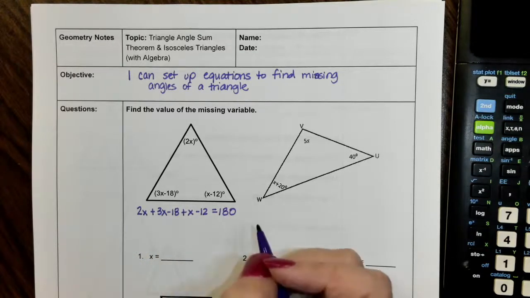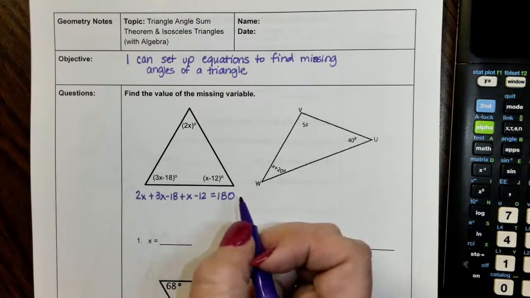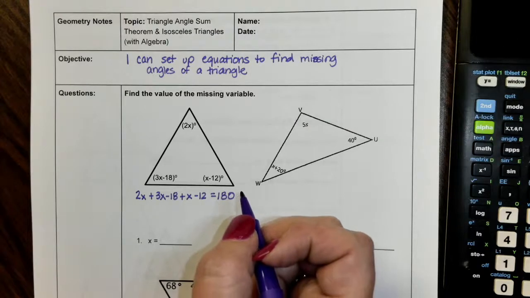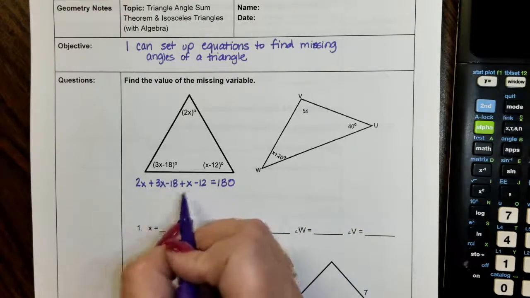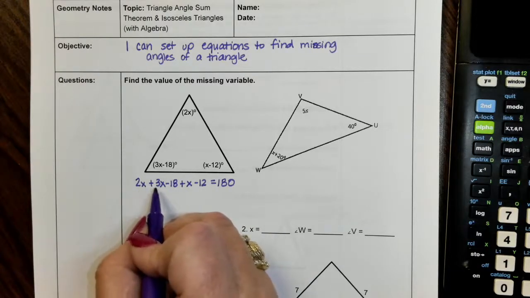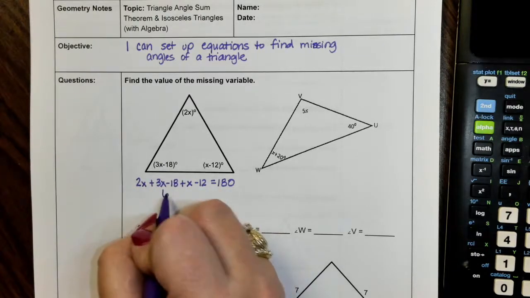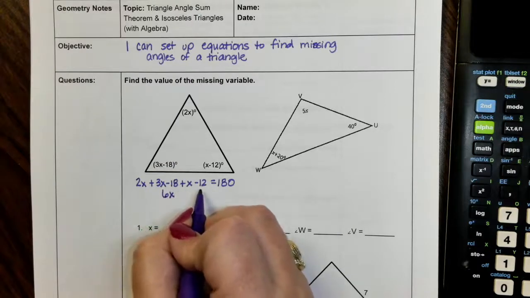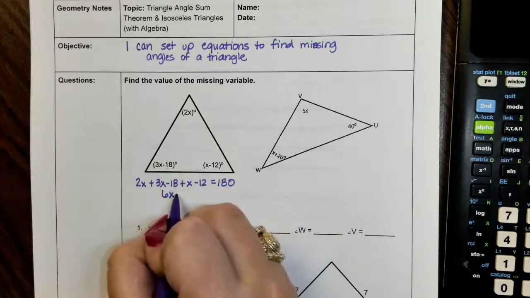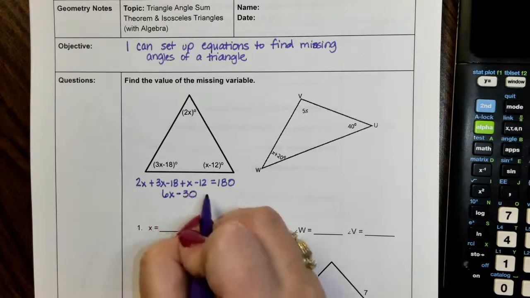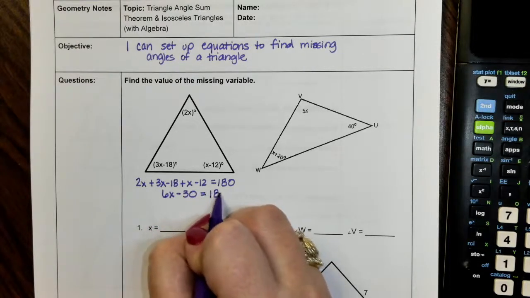This goes back to everything that we've been doing since the beginning of geometry. Part plus part plus part equals whole, and the whole is 180. So now this is algebra. Just combine your like terms. 2x plus 3x plus 1x is 6x. Negative 18 minus 12, or negative 18 plus a negative 12, however you want to think of it, is negative 30, or minus 30, equals 180.